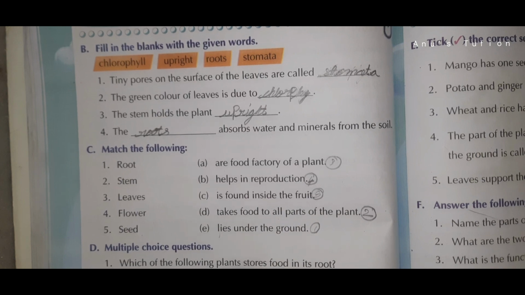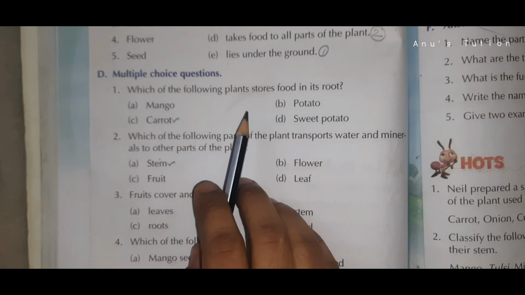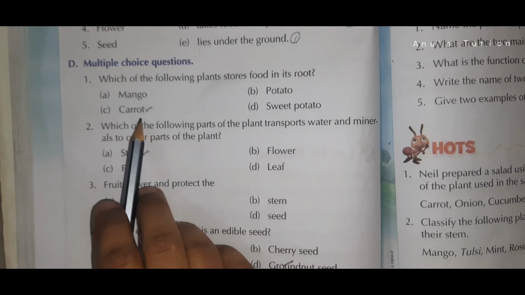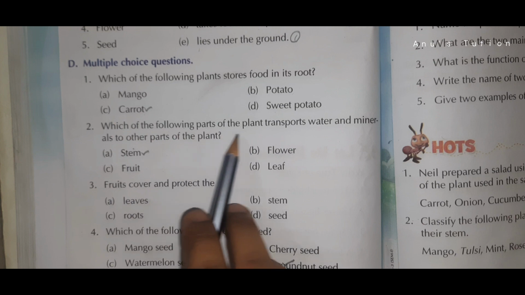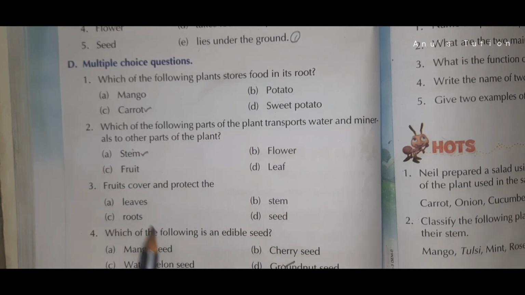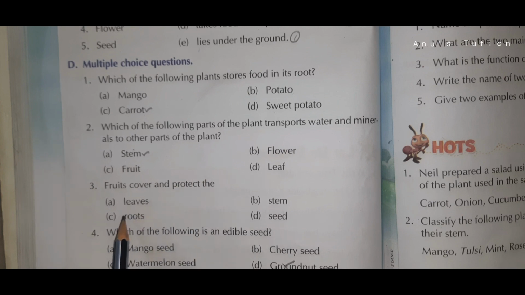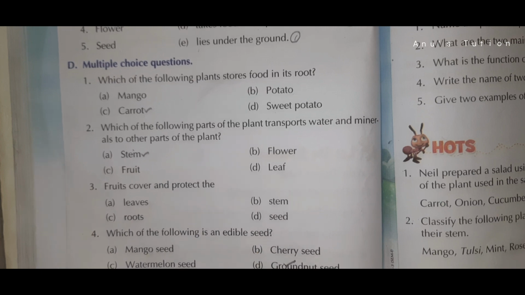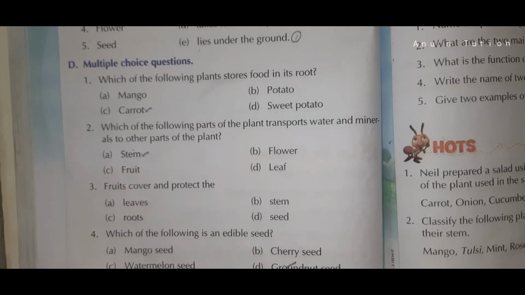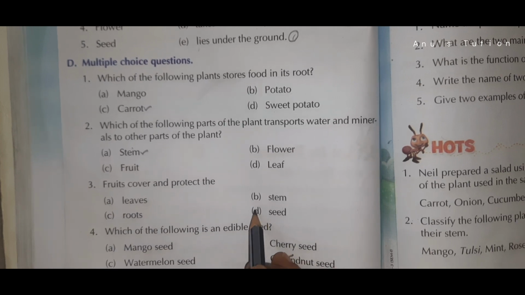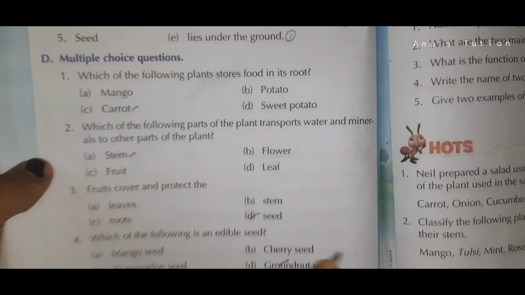Multiple choice questions are there. Which of the following plants store food in root? Carrot, mango, potato, sweet potato. Carrot. Which of the following parts of a plant transport water and minerals to the other parts of the plant? Stem. Fruit covers and protects the leaves. Which of the following is an edible oil? Groundnut. Groundnut seed. Fruit covers and protects the seeds. Next.